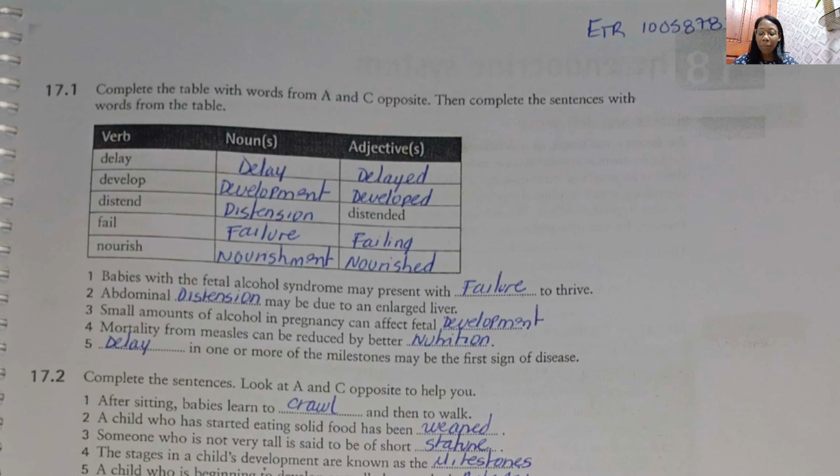2. Abdominal distension may be due to an enlarged liver. 3. A small amount of alcohol in pregnancy can affect fetal development. 4. Mortality from measles can be reduced by better nutrition. 5. Delay in one or more of the milestones may be the first sign of disease.